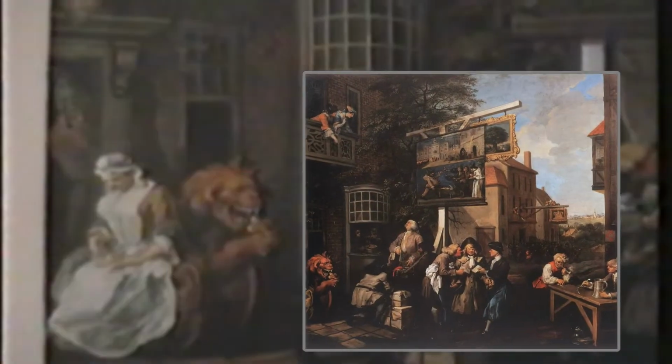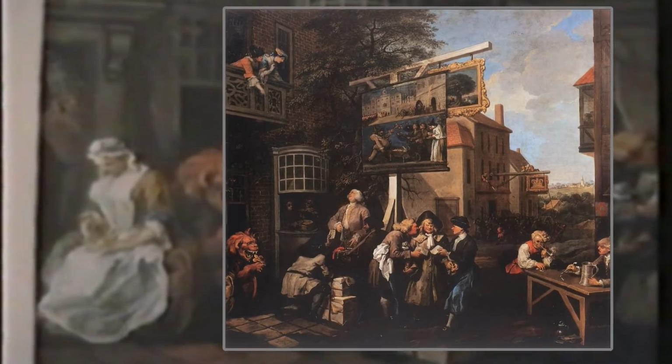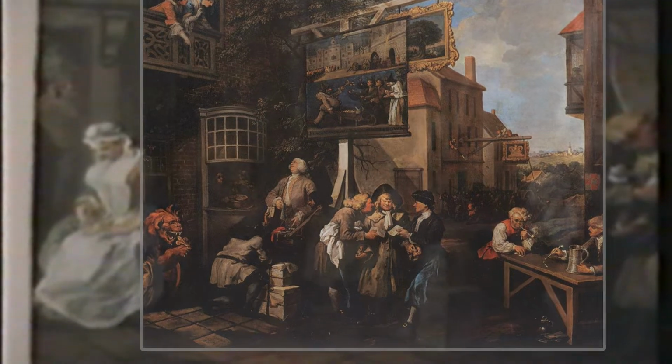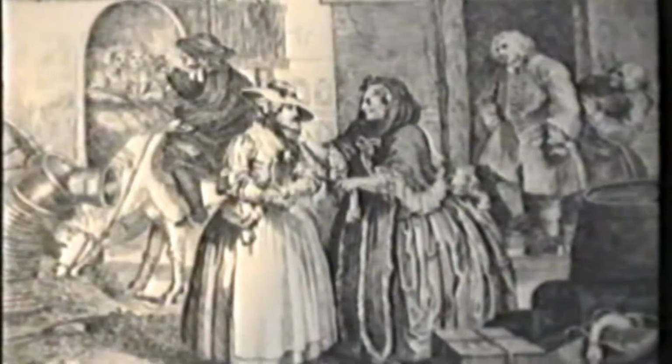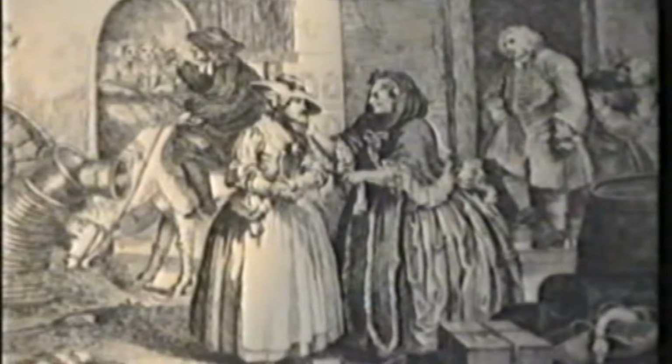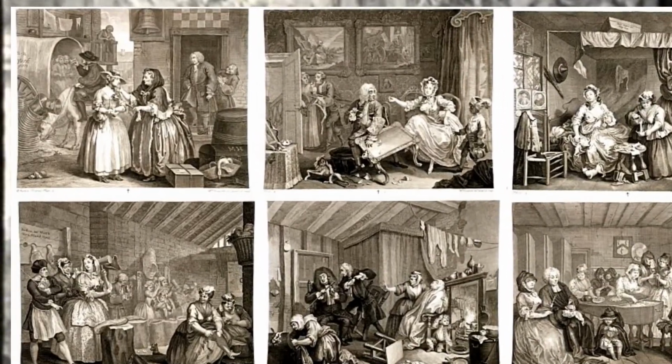Hogarth became famous for his series. This is his first famous series, the Election Campaign. An uncompromising faithfulness to truth characterizes the series The Harlot's Progress.